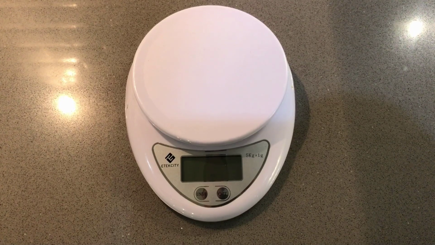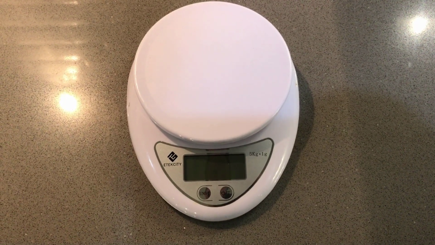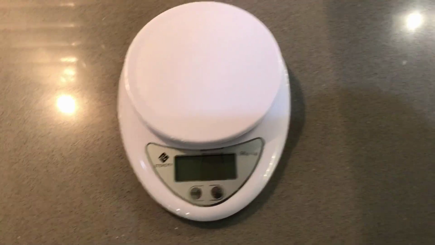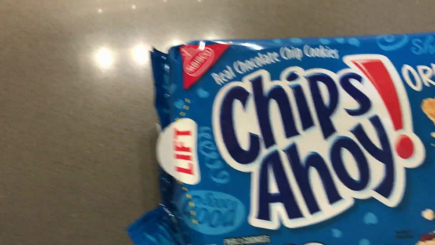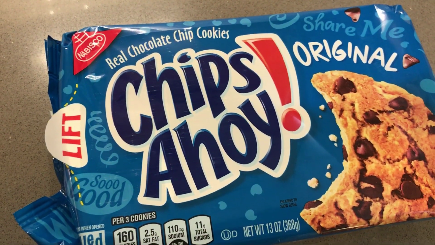Alright, so for my project I have my handy dandy little food scale I got on Amazon for less than $10. I have my pen and paper here to take my notes, and I have my cookies. So let's get busy measuring.